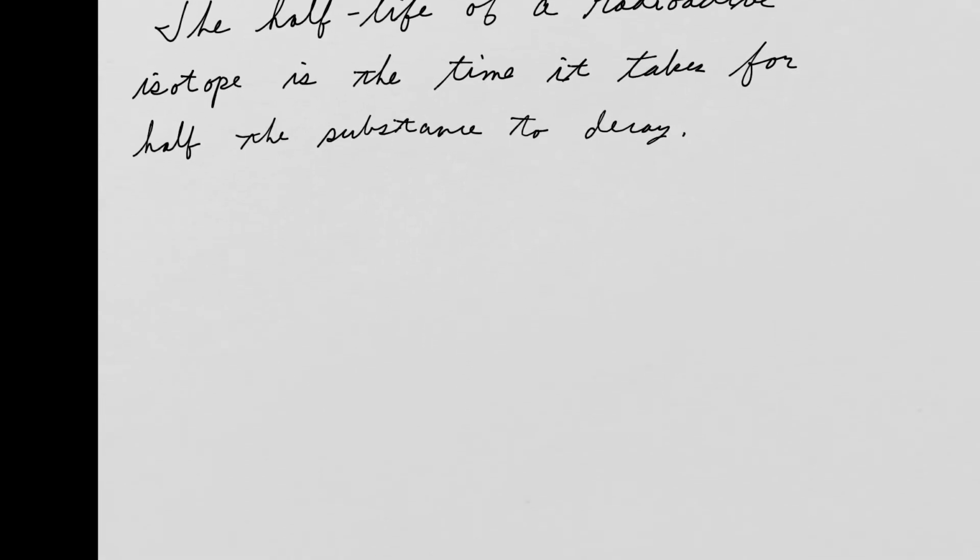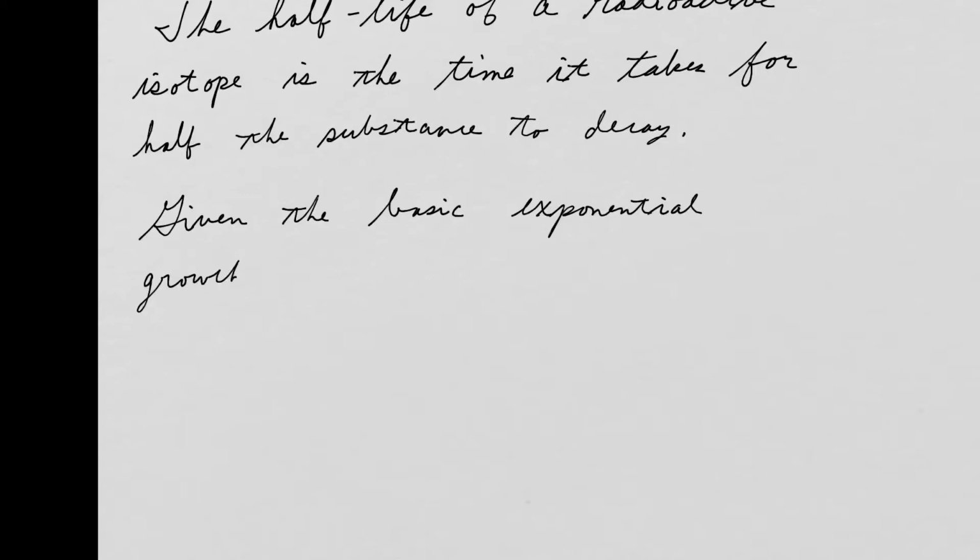If I start with my general exponential growth decay equation, given the basic exponential growth decay equation, which we know as f.